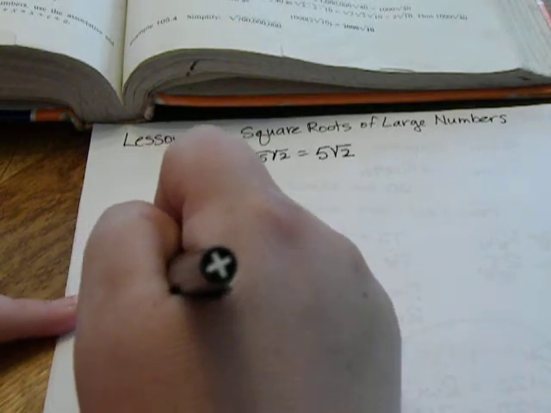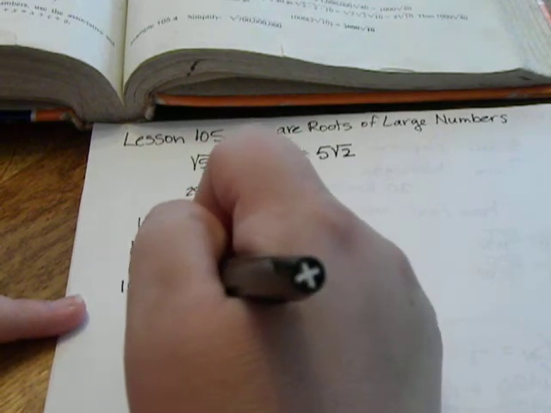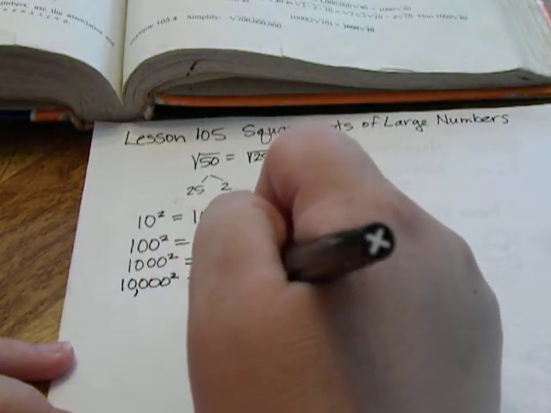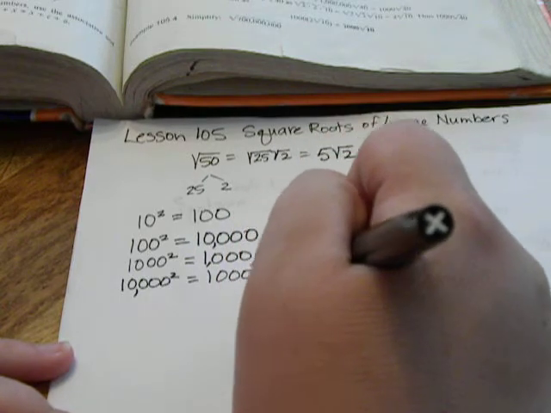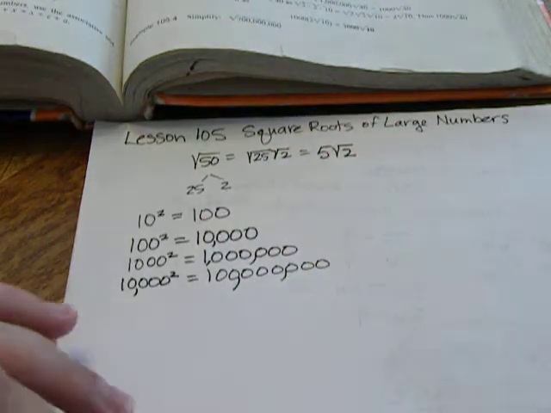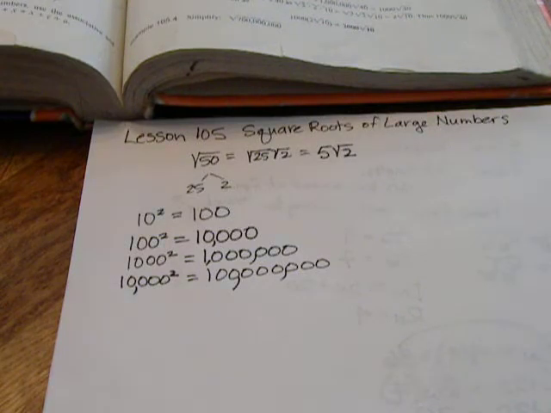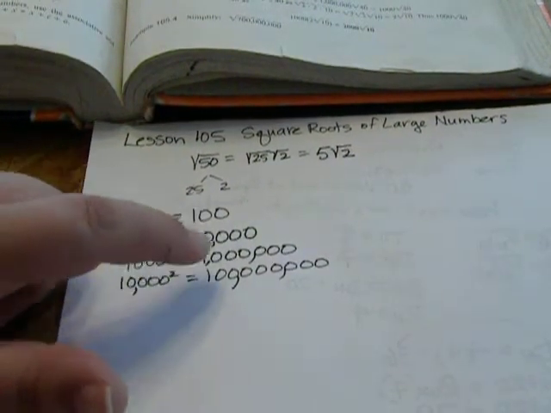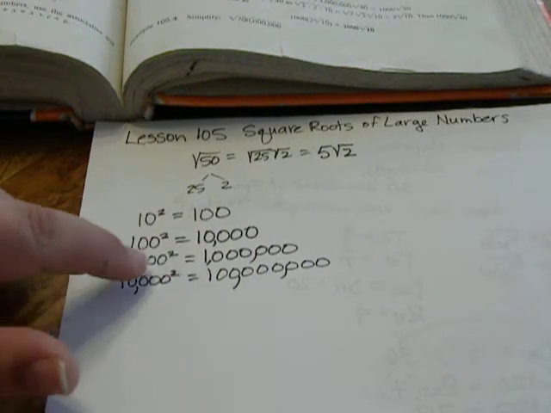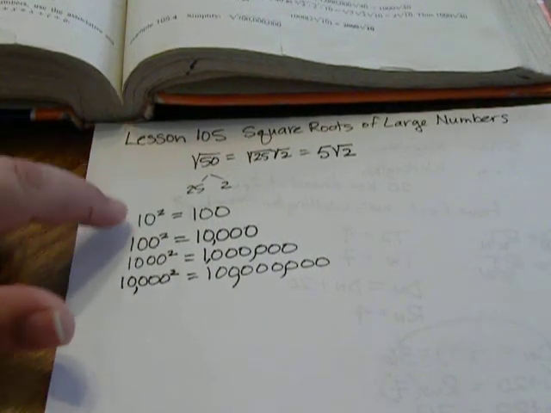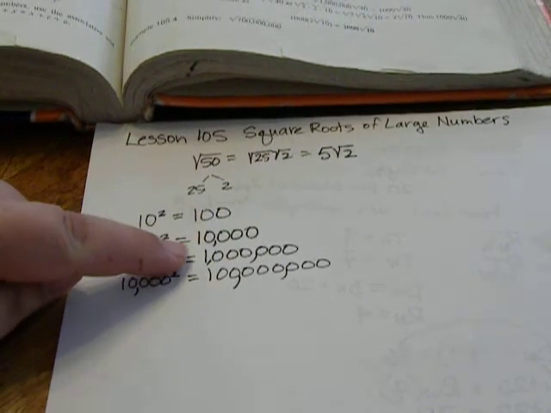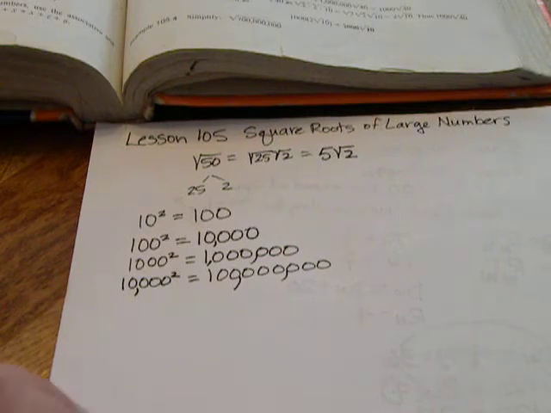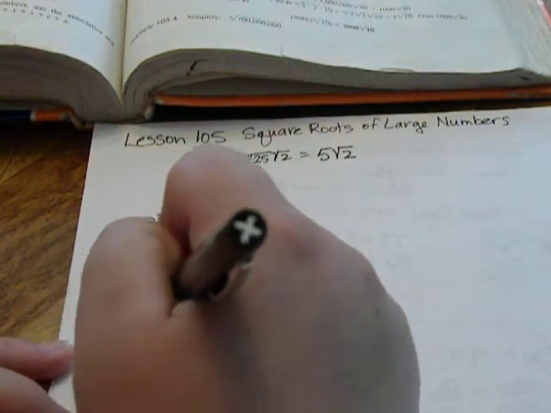If we do 10,000 squared, 10,000 times 10,000 is going to be 8 zeros. So 100 million. Okay, so what you're going to be doing is taking numbers that are large like this and taking the root of them to get numbers like this. So for example, the square root of 1,000,000 is 1,000, and so on. So let's do example 105.1.